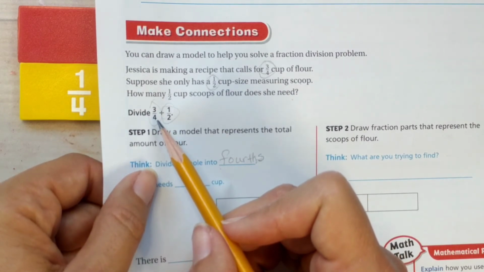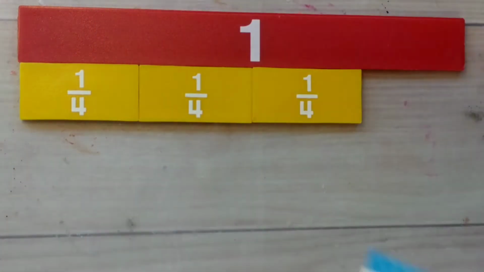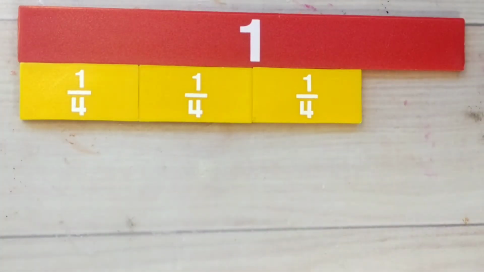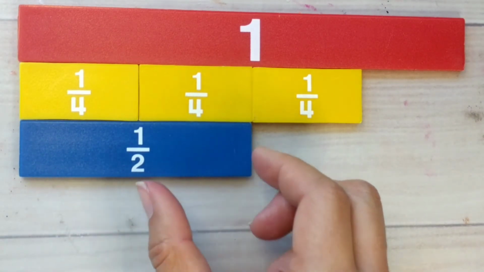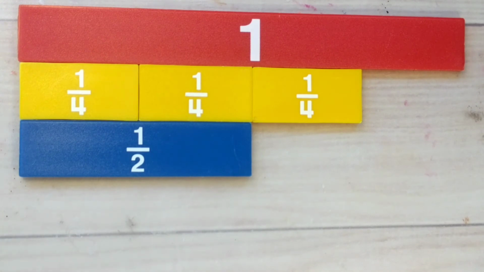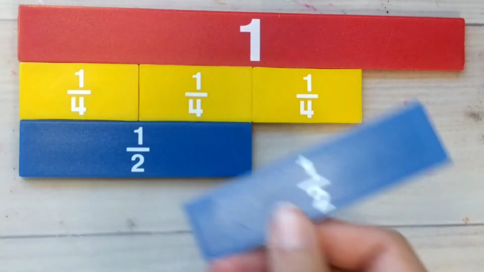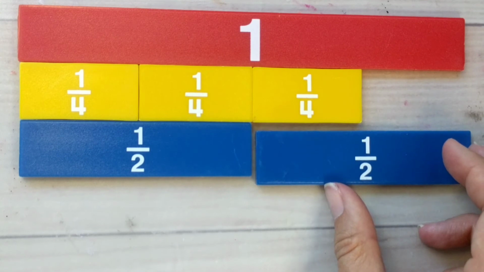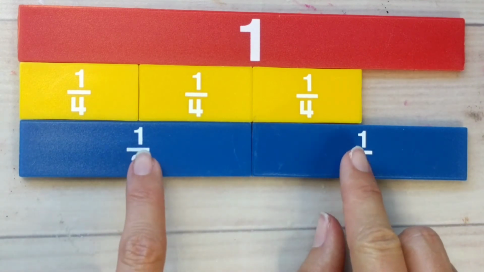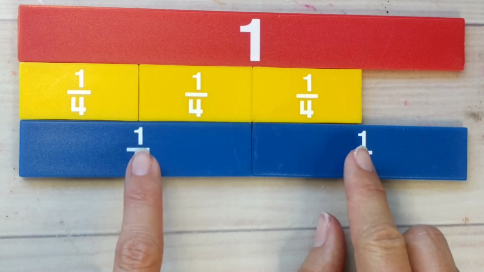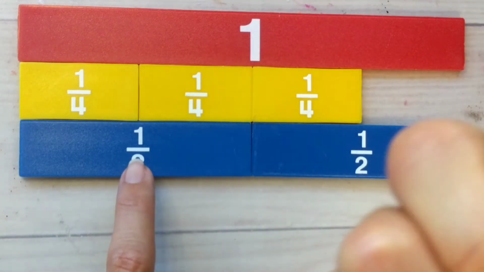And we're going to use halves. Where's my half tiles? Here we go. There's one. And there's another one. Okay, so she's got these scoops. Let's scoop out a half a cup every time she scoops.